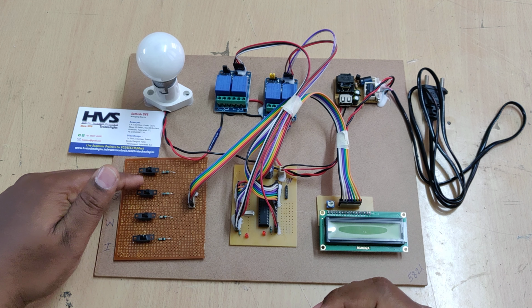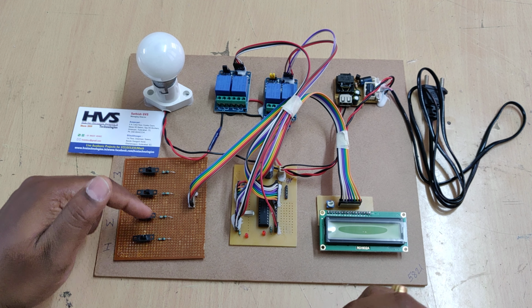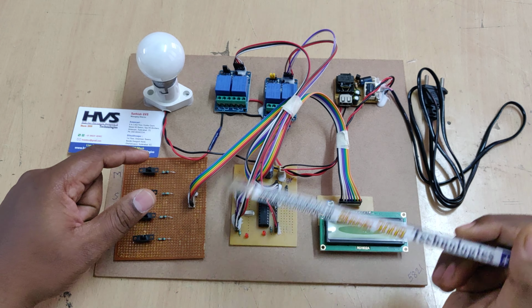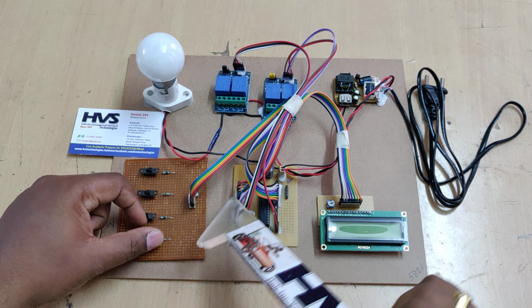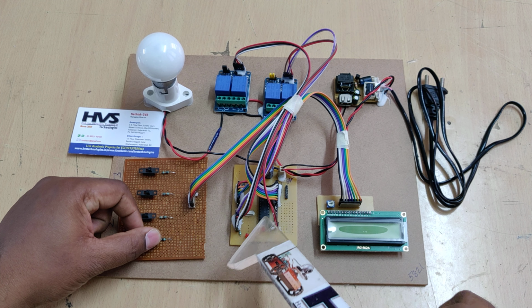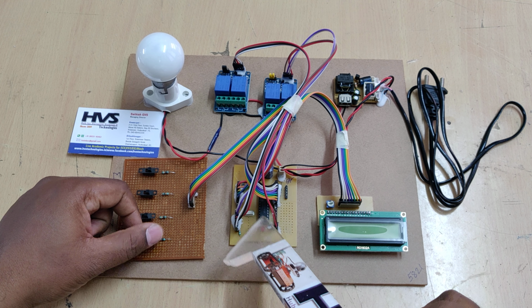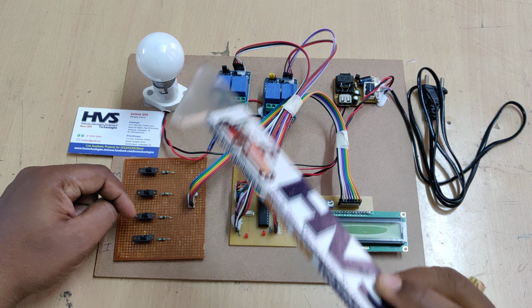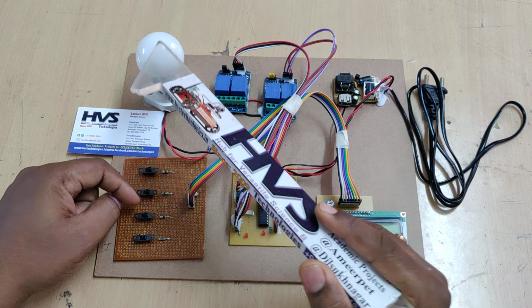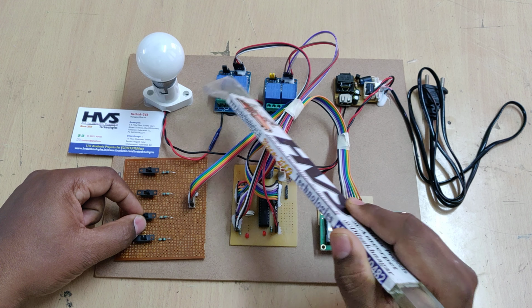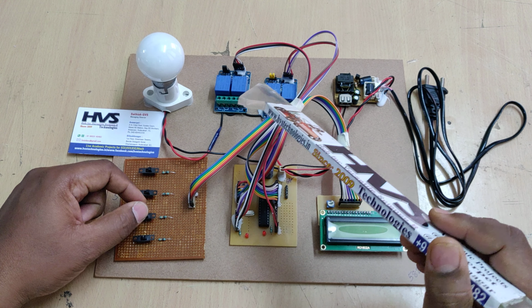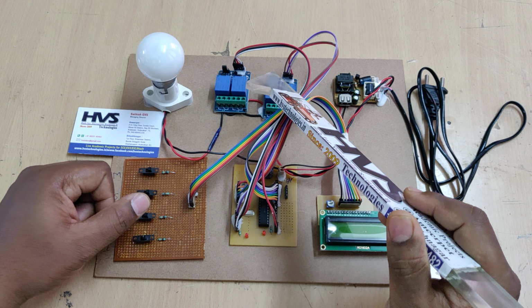So here we have interfaced 4 selection switches, with the help of this switching circuit board, to the A0, A1, A2, A3 pins directly on the PIC16F72 microcontroller. Based on this, we are switching the power source to this load with the help of these 4 electromagnetic relays connected at the C0, C1, C2, C3 pins.